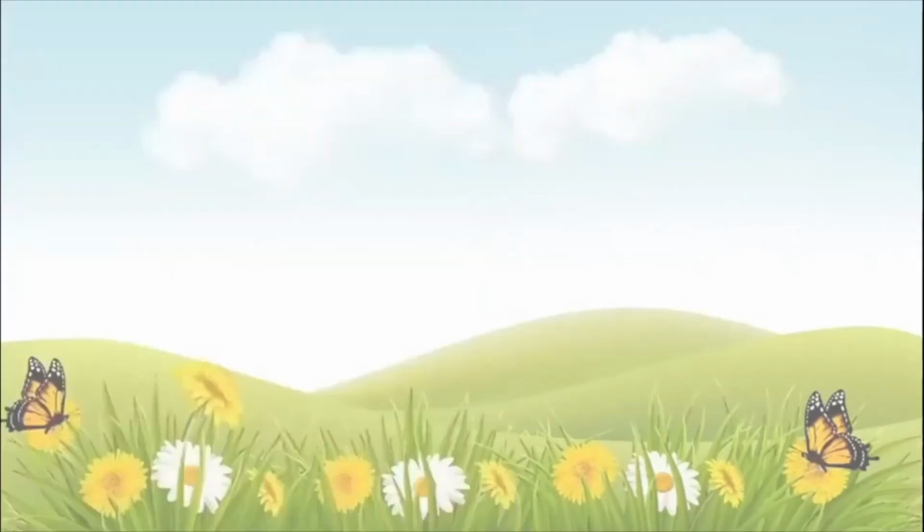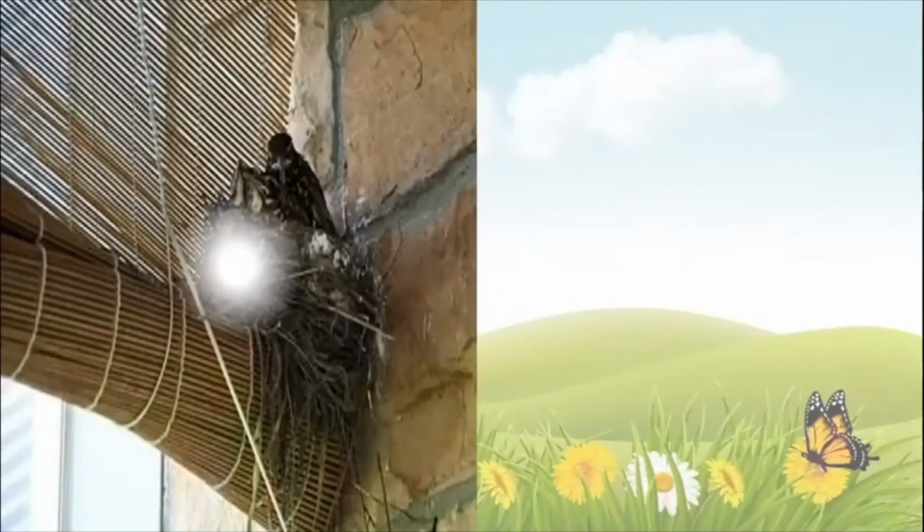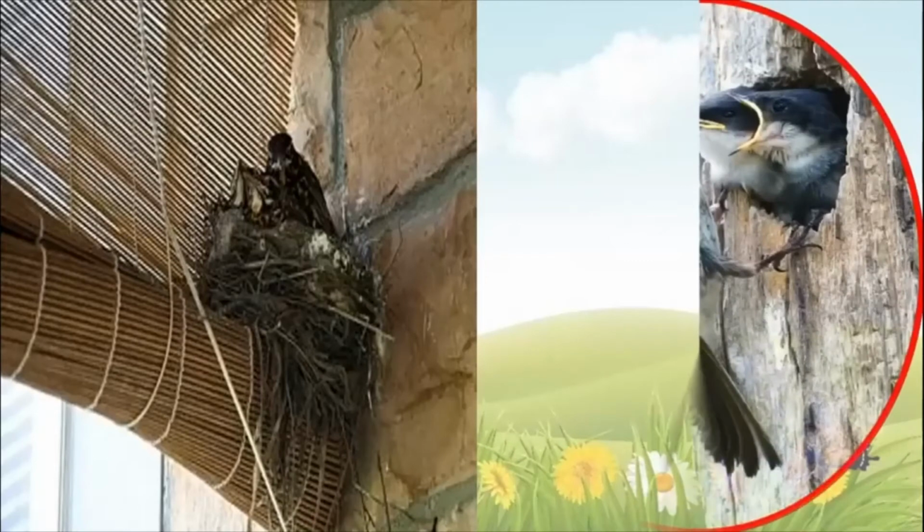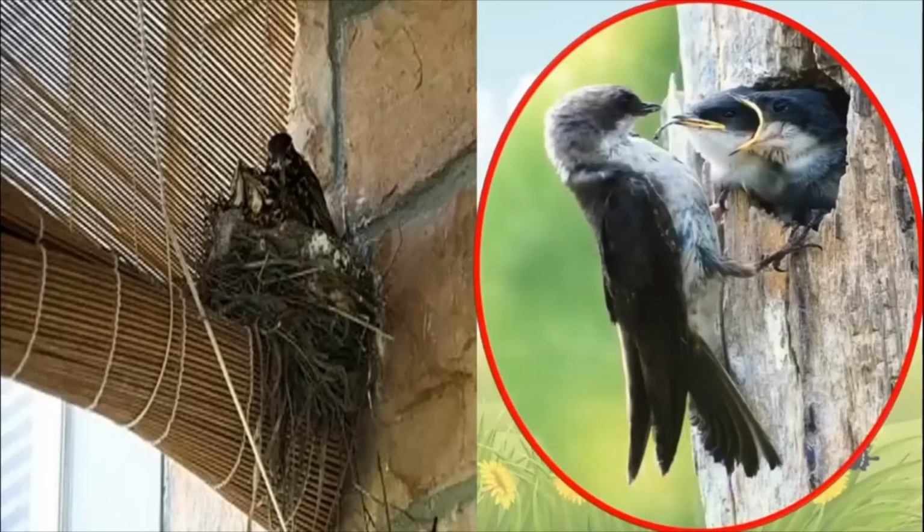Okay? And see, look at this. This is also a type of nest. Sometimes we have these birds which build nests in our houses also, isn't it? Not only on the trees. So why do they do this? Because they want to protect themselves and their babies. See here. Now this is a nest which is made in a hollow of a tree. Okay, so these are the different types of nest that these birds make.